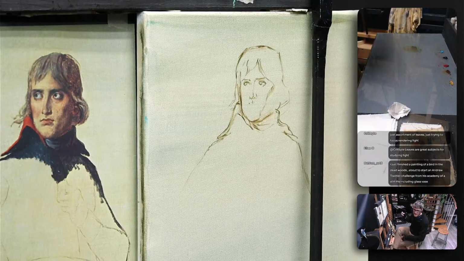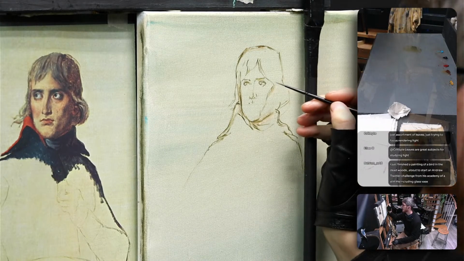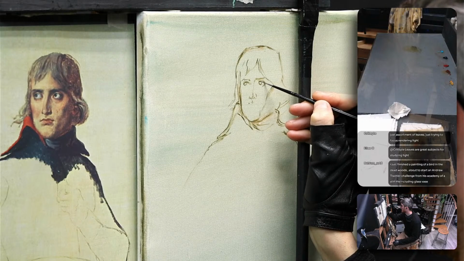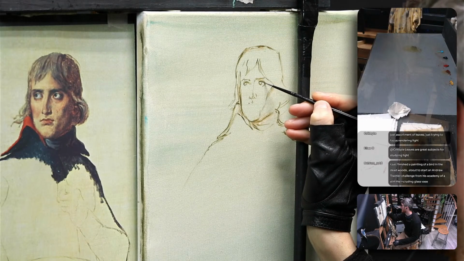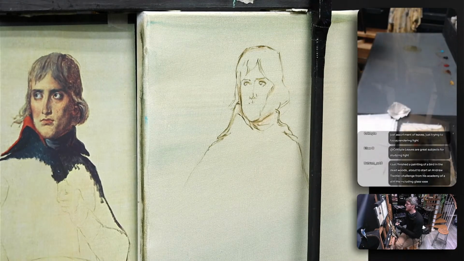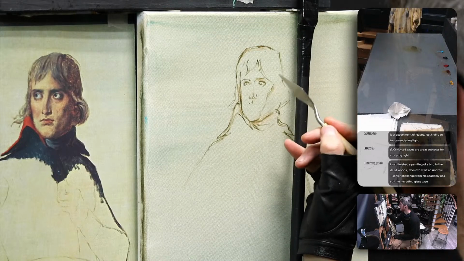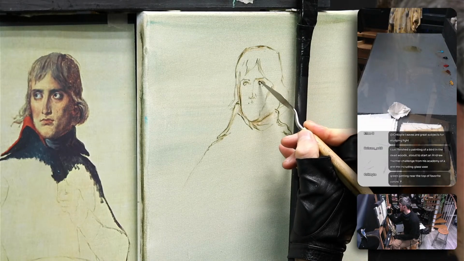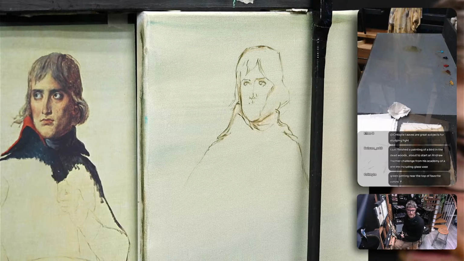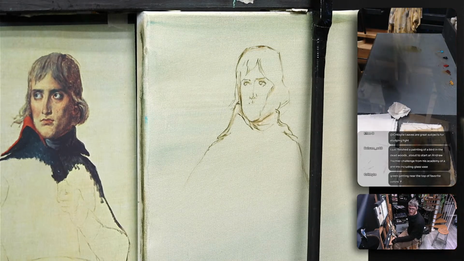A tissue challenge. Still life including a glass face. That's cool. Green getting near the top of favorite colors.